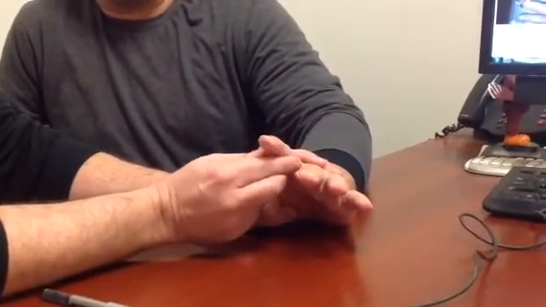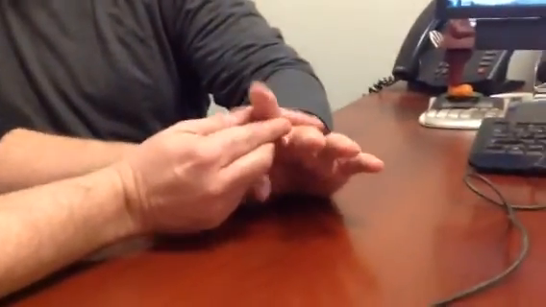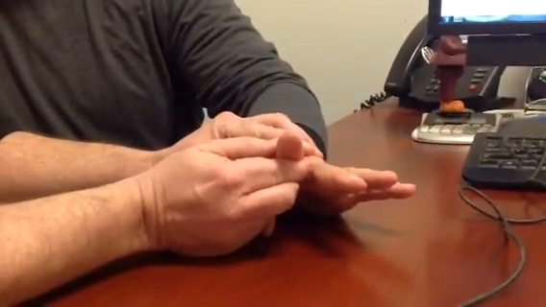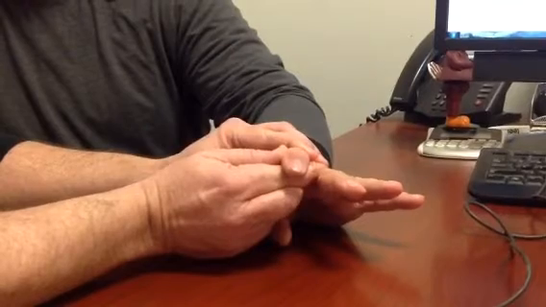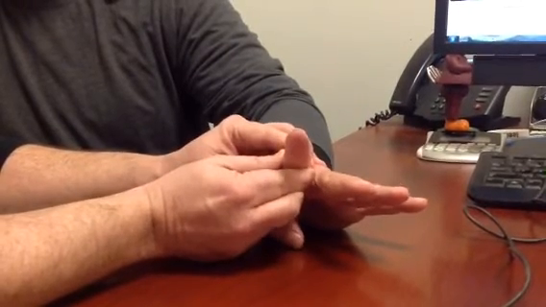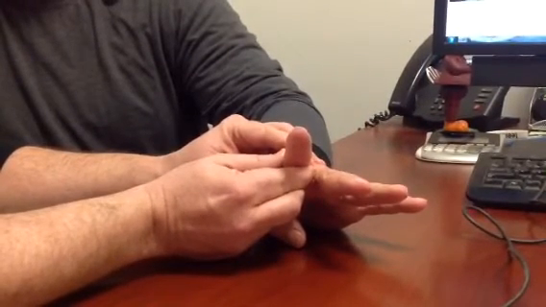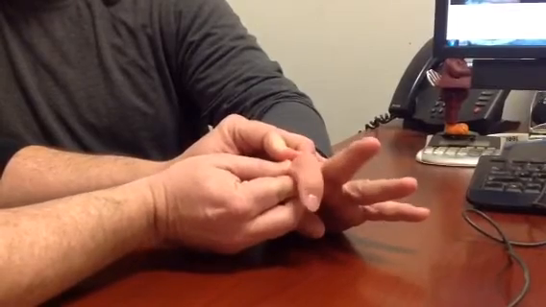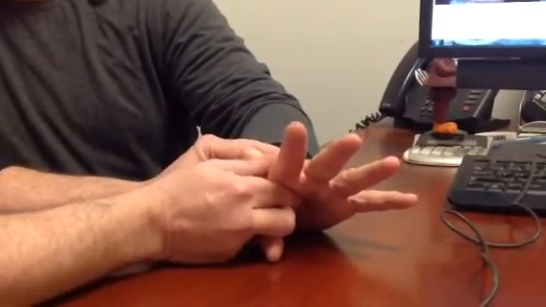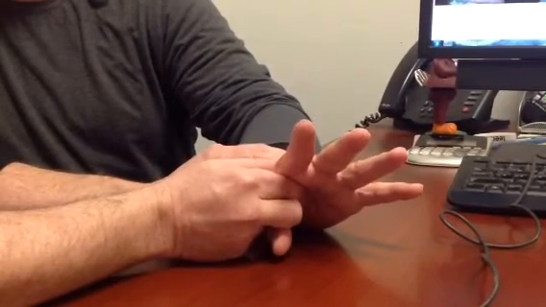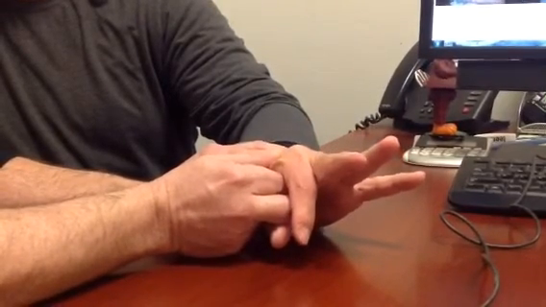Starting with the long finger, I will hold the middle phalanx and ask to flex the head of the middle phalanx. I will hold the proximal phalanx and ask to flex the head of the proximal phalanx. I will hold the shaft of the second metacarpal and ask to flex the head of the second metacarpal.